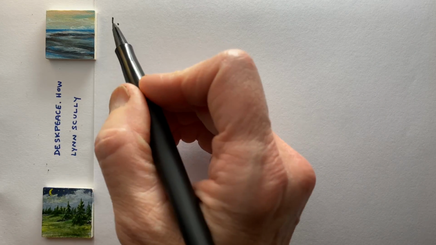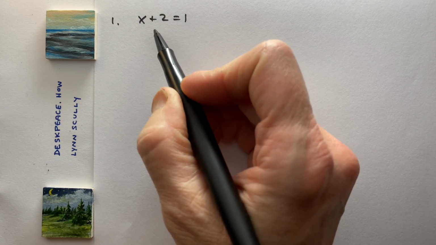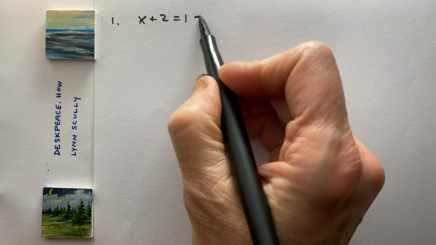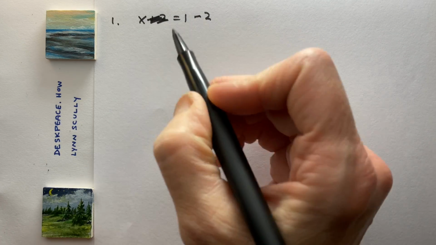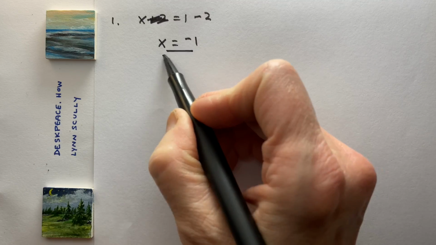Number 1, x plus 2 equals 1. 2 is attached by addition, move it by subtraction to the other side of the equal sign. I get x equals -1.